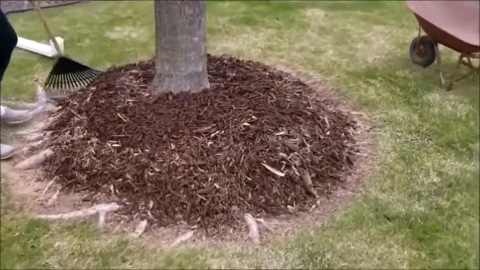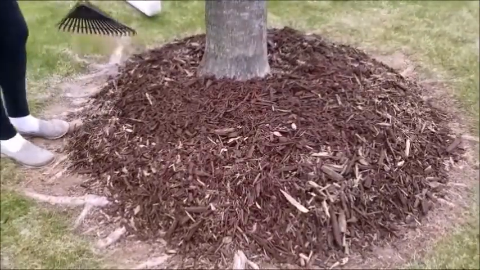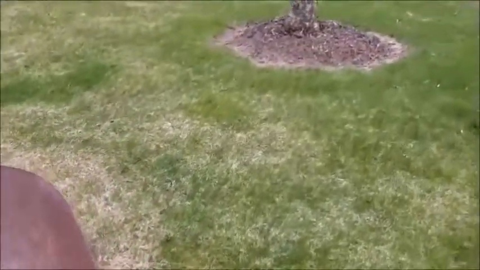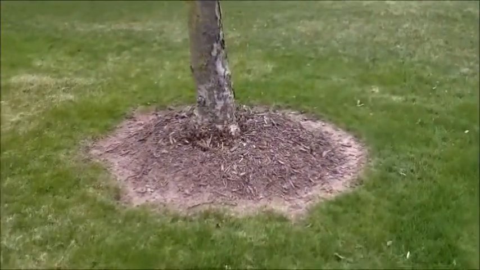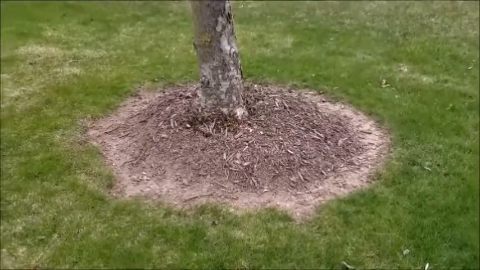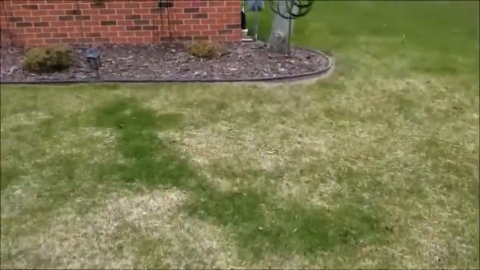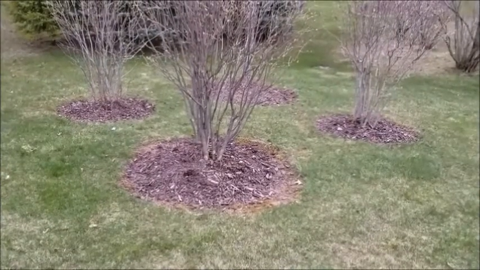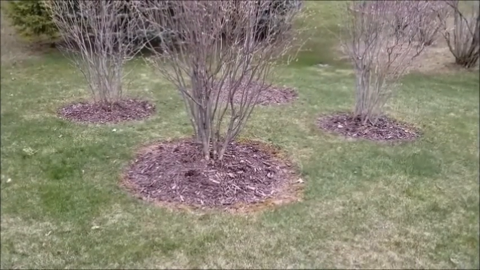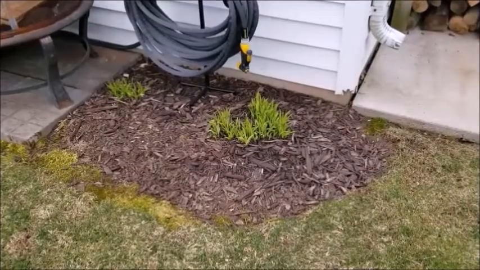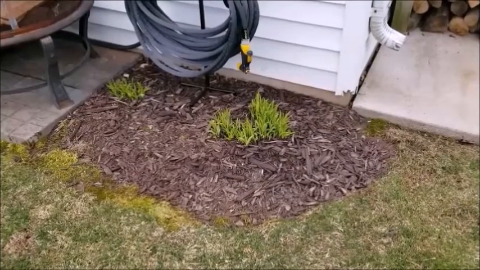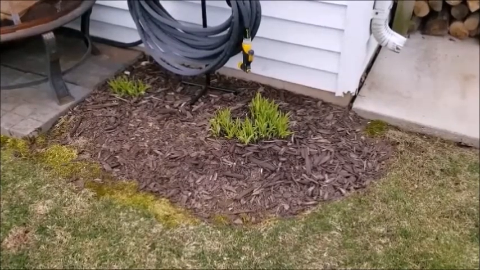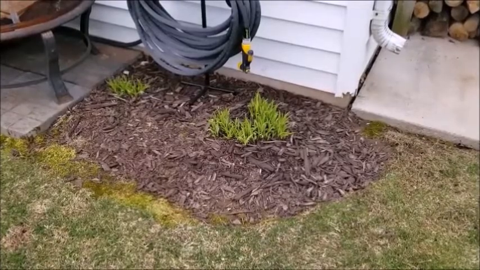For example, around our trees, we have many trees that need to have mulch around them. We also have a bump out. We have all these trees that need mulch around them. And some little areas like this here and there around the yard that need to be freshened up and fixed up a little bit in spring here.